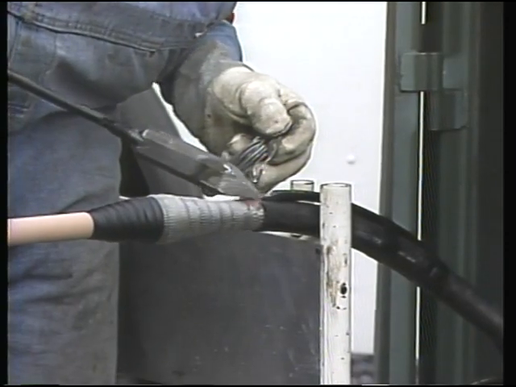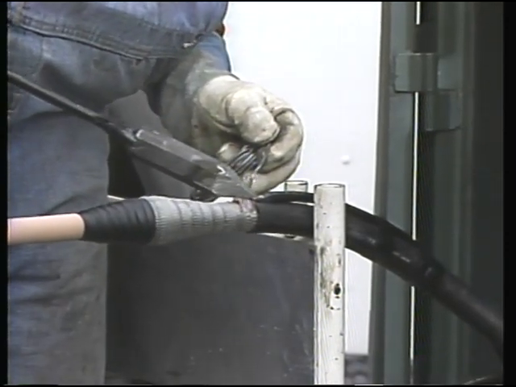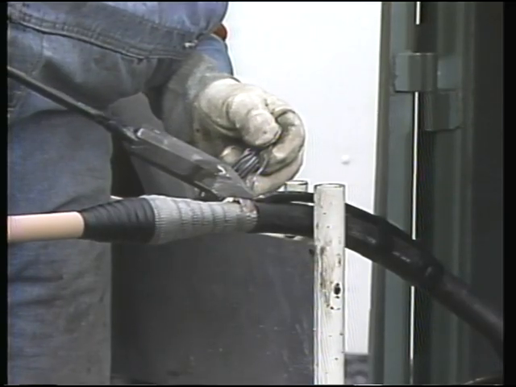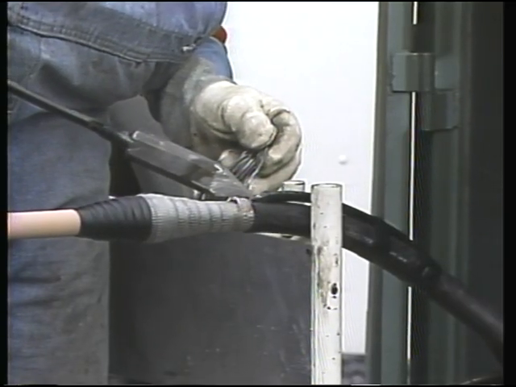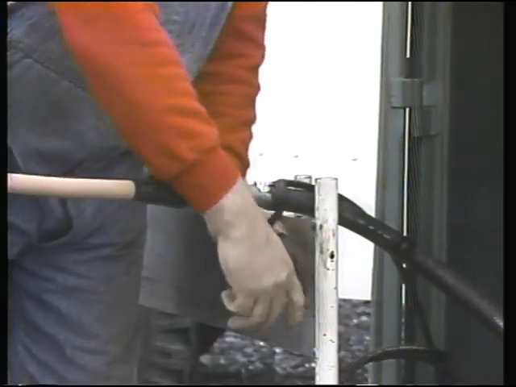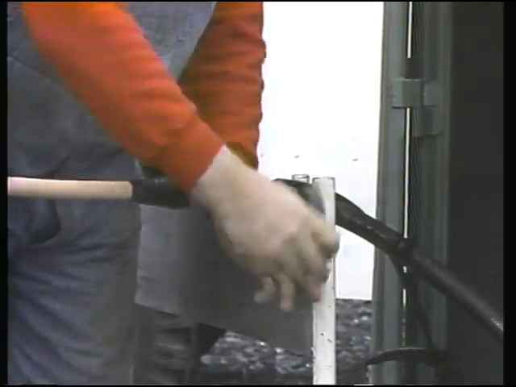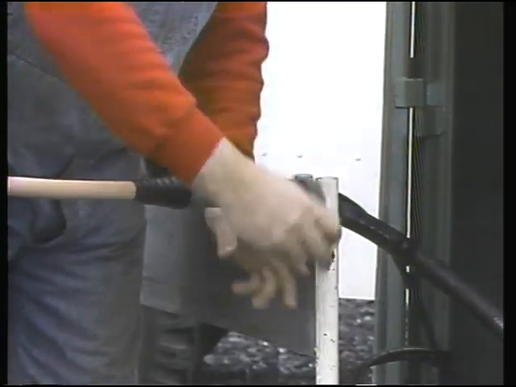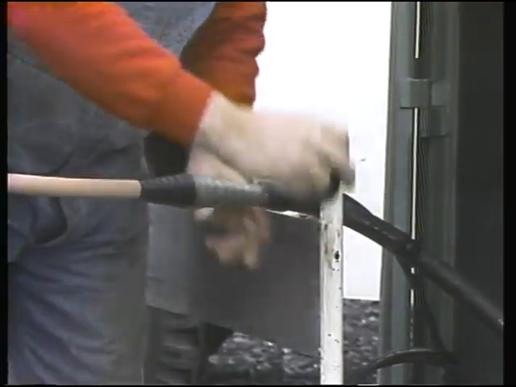When you're soldering, it's important that you don't overheat the area of the cable being soldered. Excessive heat could damage the layers beneath the metallic shield. When the metallic shield has been properly soldered, it's covered with plastic tape to provide mechanical protection.